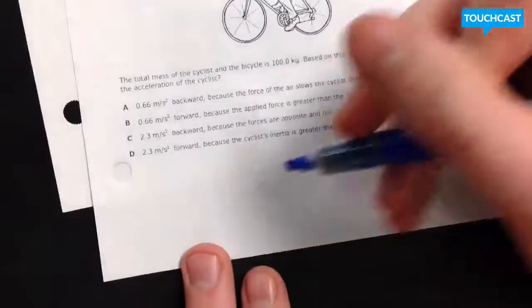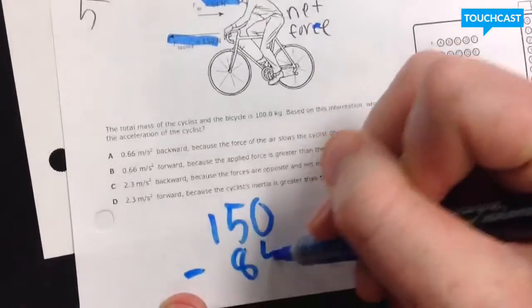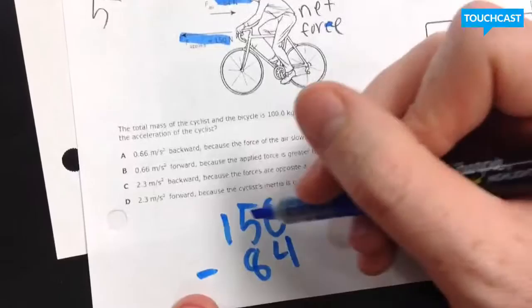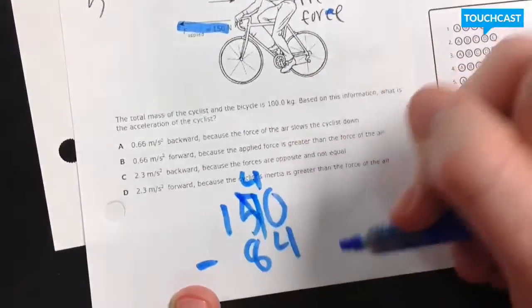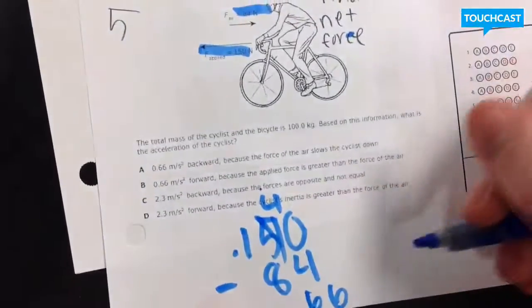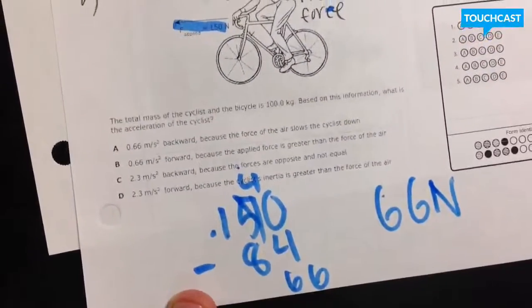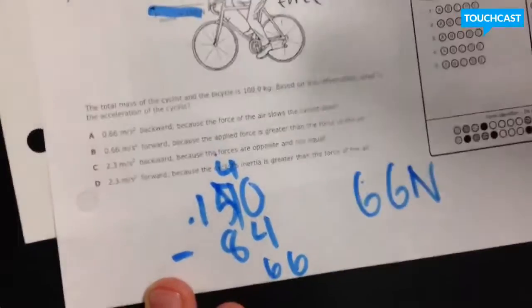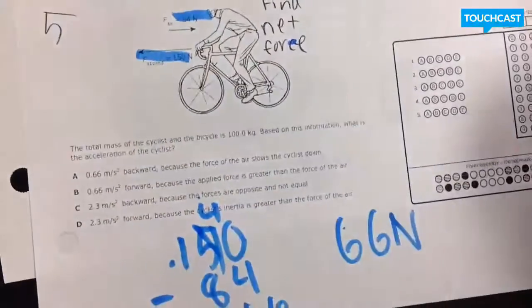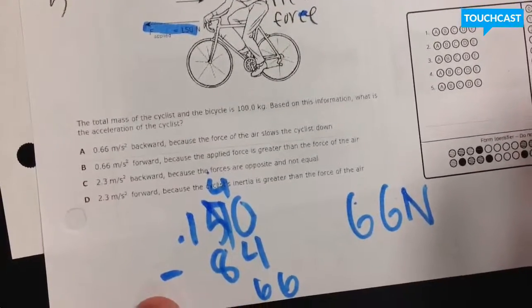So what you do is you take your 150, subtract the 84 from it, and what you get is basically a total force of 66 newtons. Then you can go back and use that divided by his mass, and that will give you the acceleration.